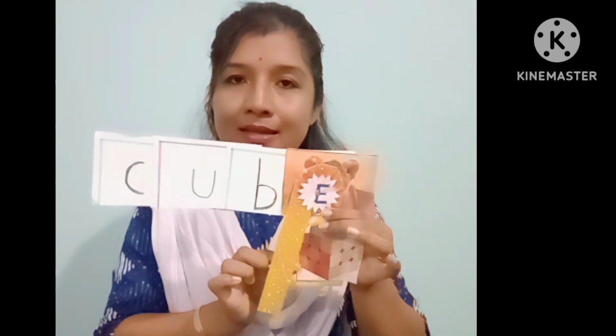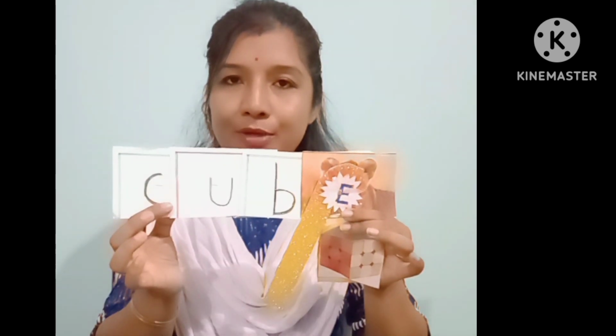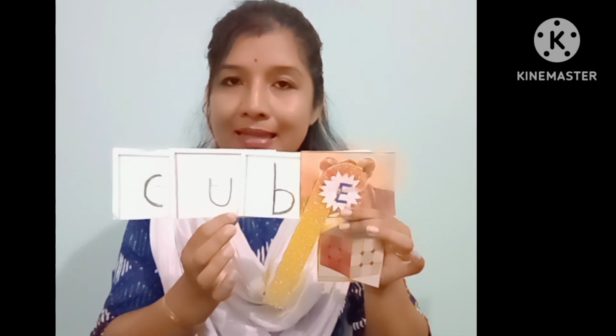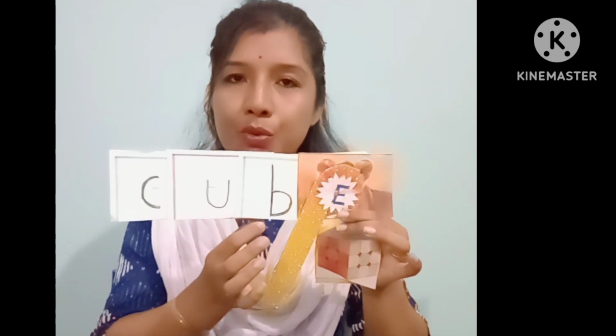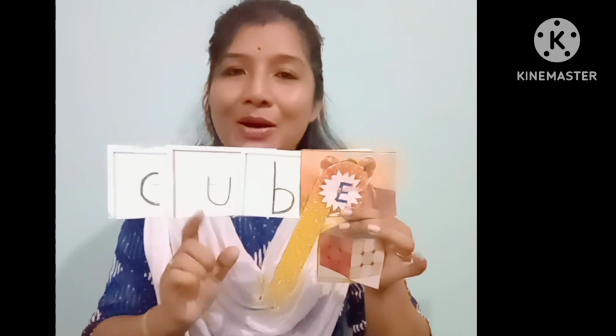Okay, let me explain. See, when there was no E, then we were reading this word like ka, a, b. We are pronouncing the letter sound. After I added this E, we have started reading the letter name. Ka, u, b. Cube. Understood? Okay, let me show one more.